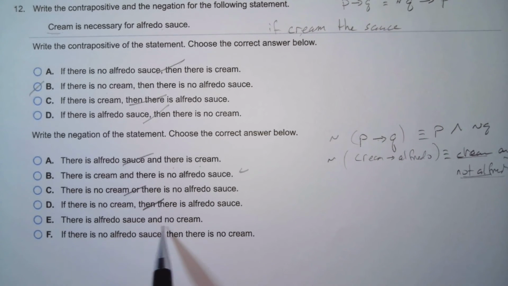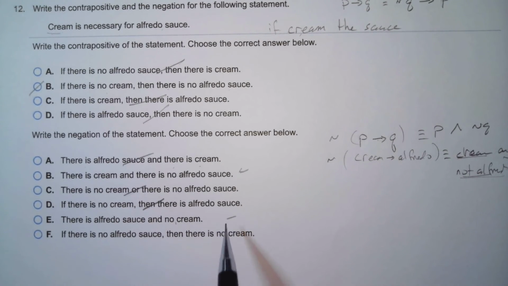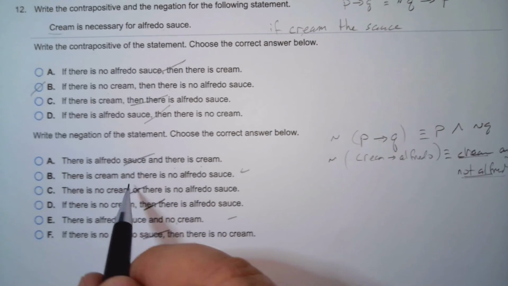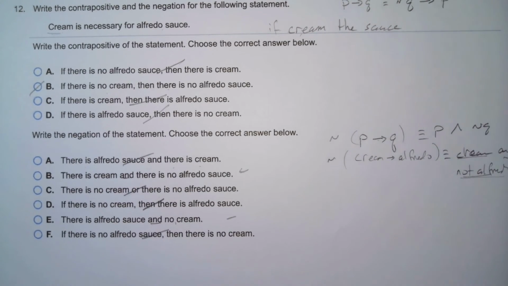There is Alfredo sauce and no cream. If there is no Alfredo sauce, then it's not an if-then statement. So the only ones that are and are those two.